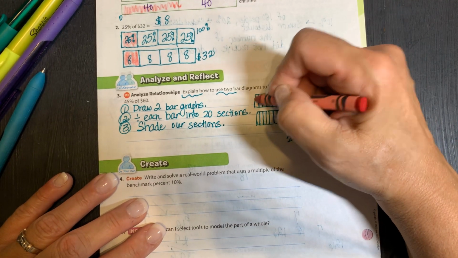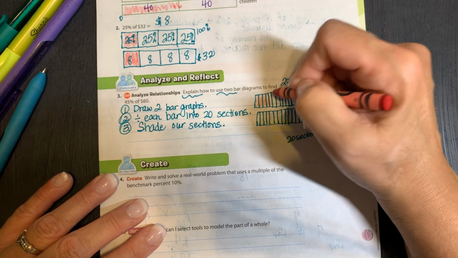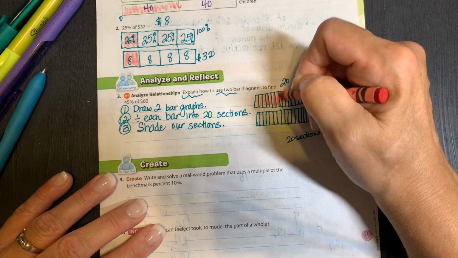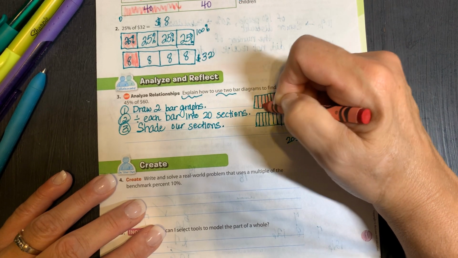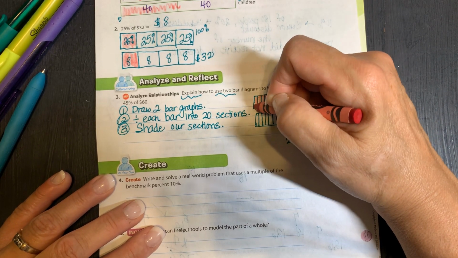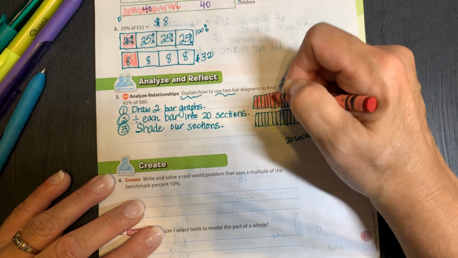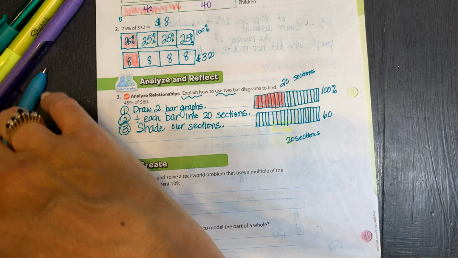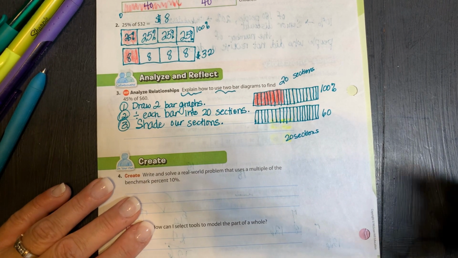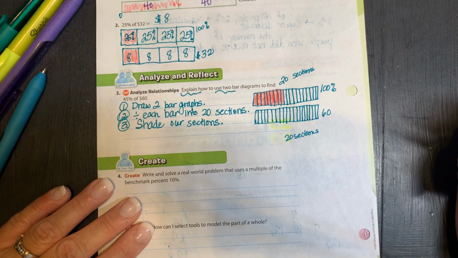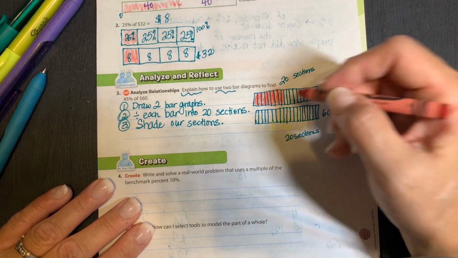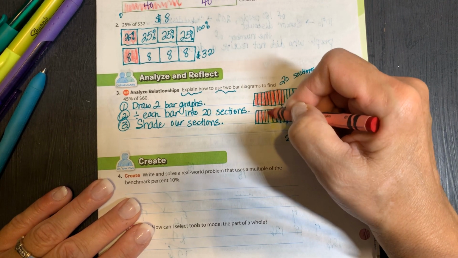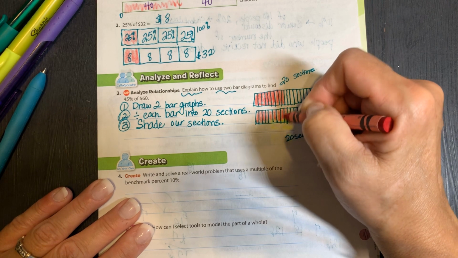That would be 5, 10, 15, 20, 25, 30, 35, 40, 45. So that was what? 9 sections. And so on the bottom, we would have to do 9 as well, right? 4, 5, 6, 7, 8, 9.